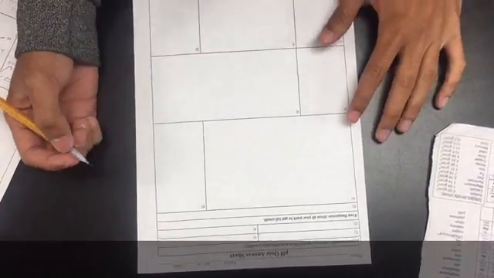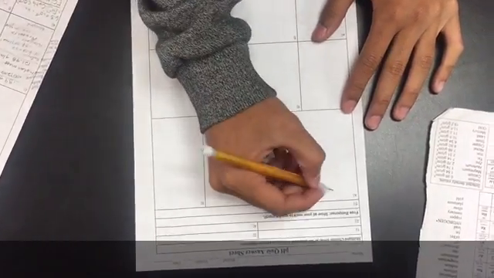Alright, so first you take the 60.8 milliliters and convert it to liters. To do that, you just move the decimal to the left 3 times.